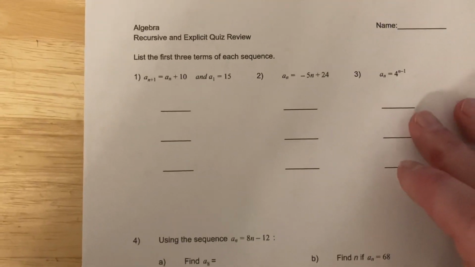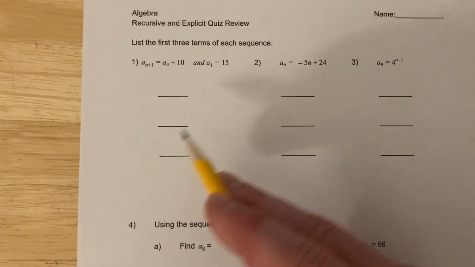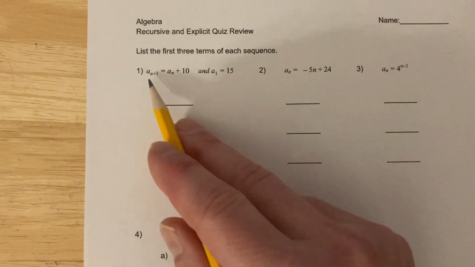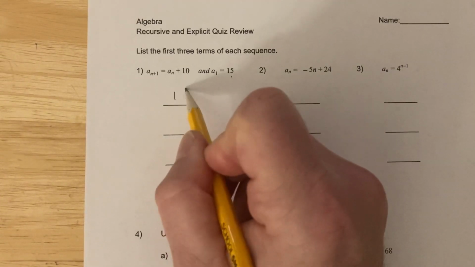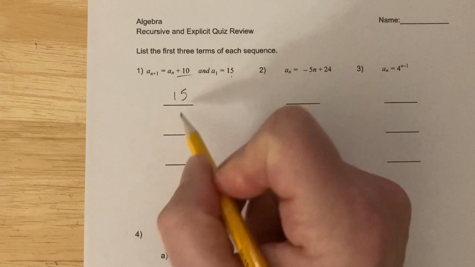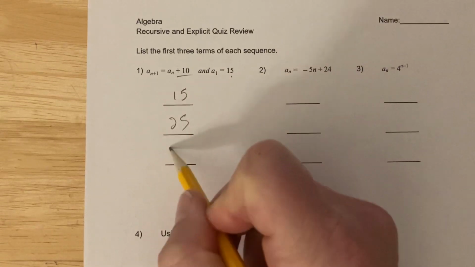These are the answers to the quiz review. So for the first three, we're asking for the first three terms. On this one, the first term was given to us: 15. And the pattern is to add 10. So we add 10 to that, add 10 to that.